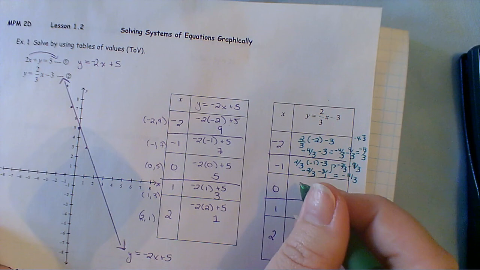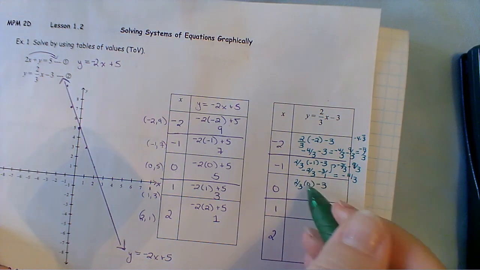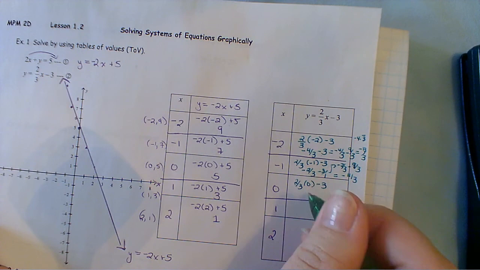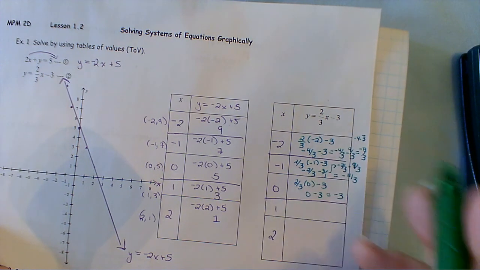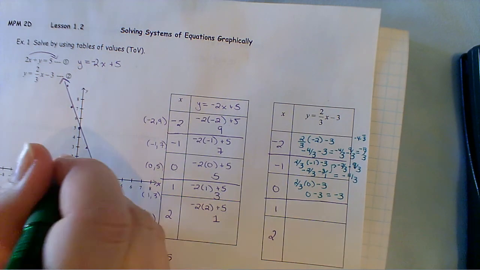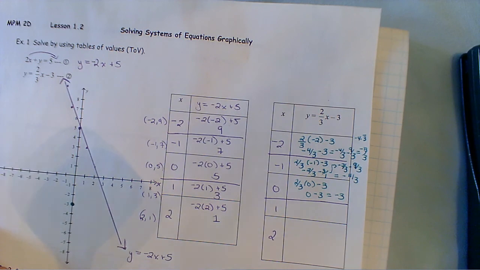Let's sub in 0. This one will be super easy. Top times top is 0. 0 minus 3 is just -3. We knew that already was the y-intercept. So 0 minus 3 is a point on that graph.